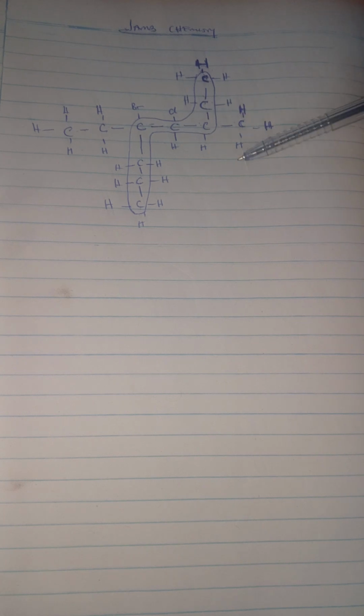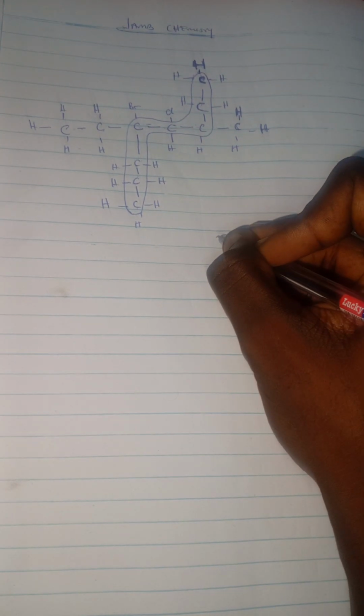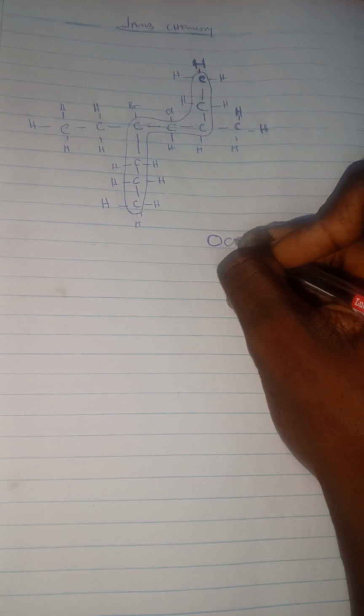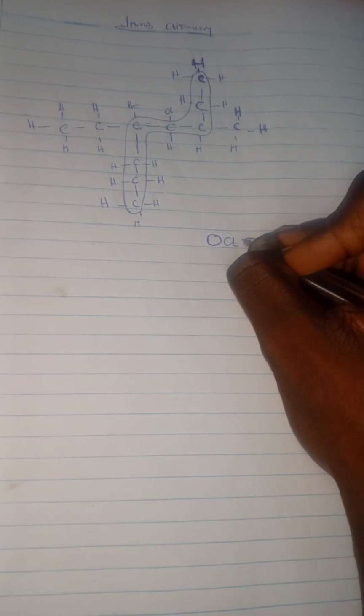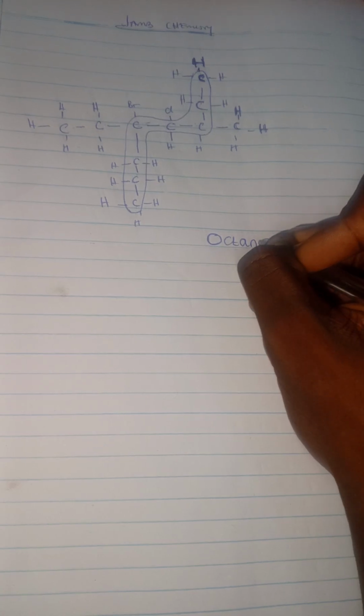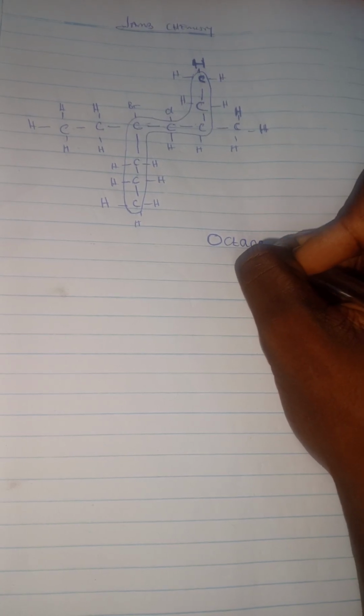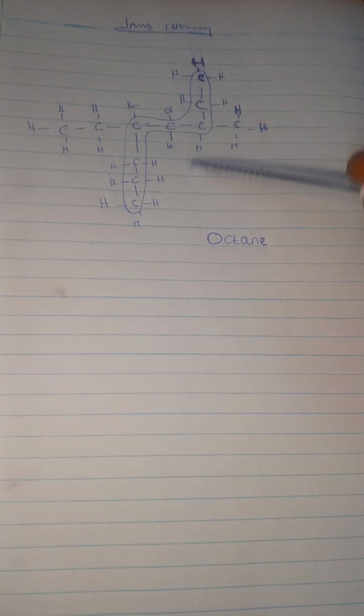Now, what type of functional group is present in this compound? It has only single bonds, so it is actually an alkane. Which means the parent name of this compound will be octane. So first of all, write your octane. That's your parent chain. So octane has 8 carbon atoms: 1, 2, 3, 4, 5, 6, 7, 8. Now, any other group attached to this parent chain is what we call a substituent. Right? It's what we call a substituent.